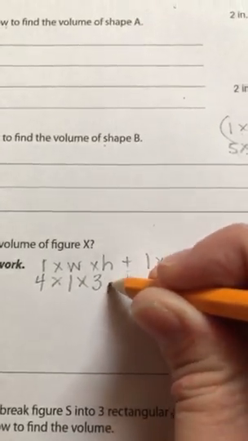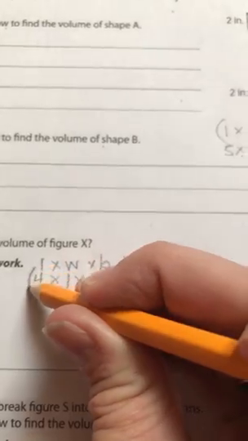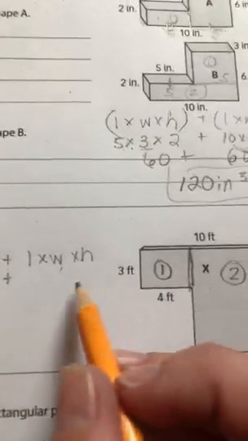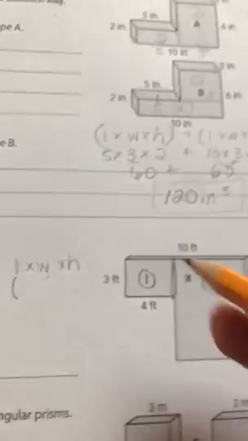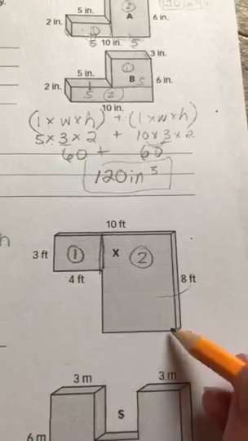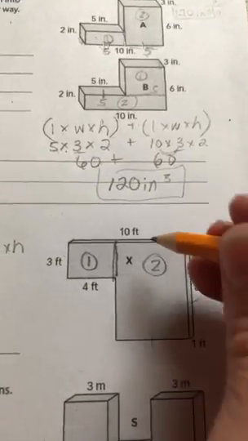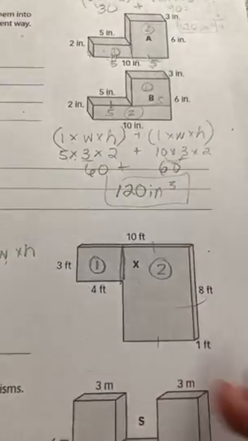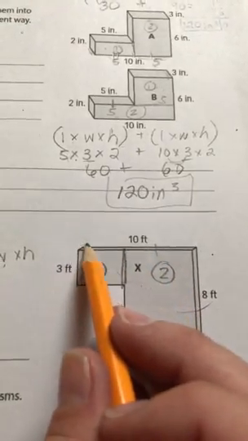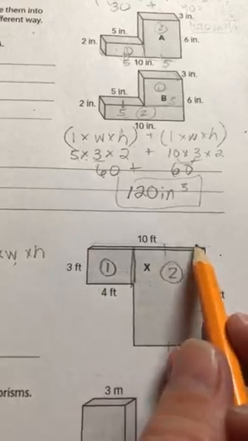Now I'm going to put groupings around. You don't have to, because you would always multiply first anyways, but that just helps me to see the first figure separated from the second figure. So look at your second figure. What is the length? Okay, so this one I don't see labeled. What I do know is that going all the way across this whole thing is 10.